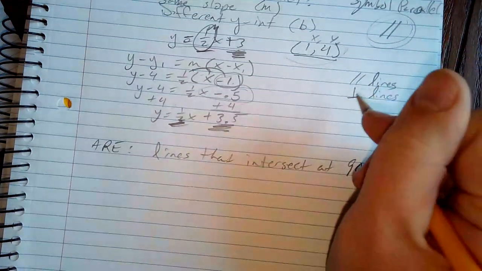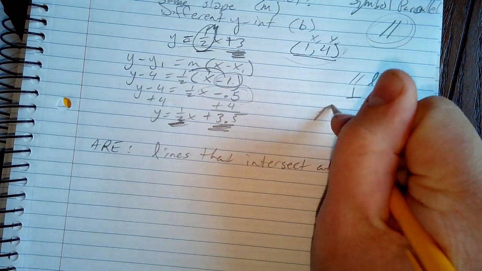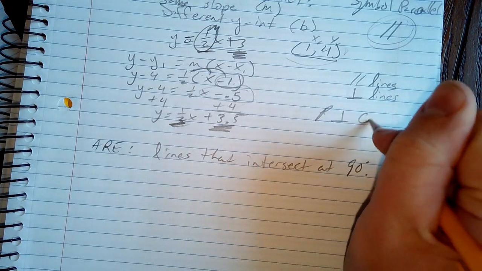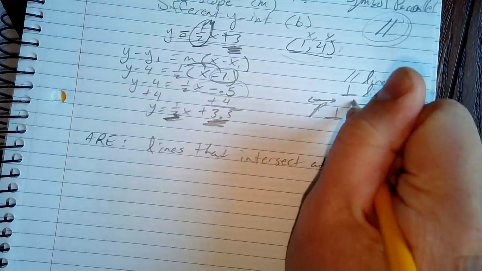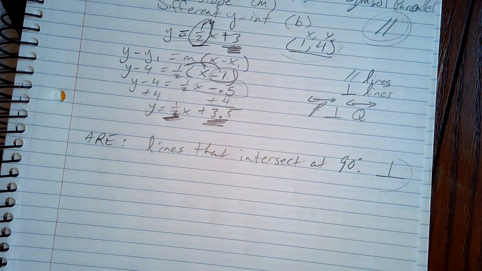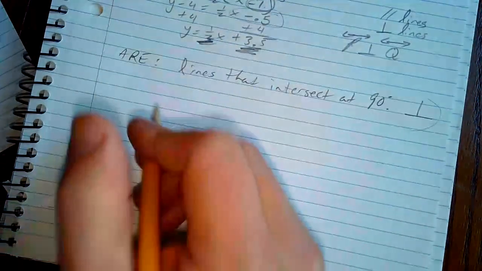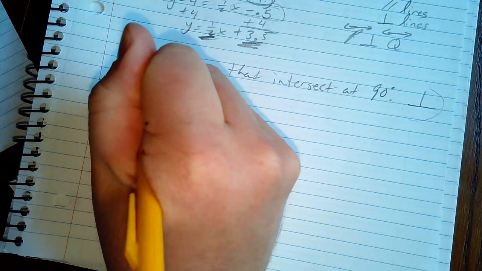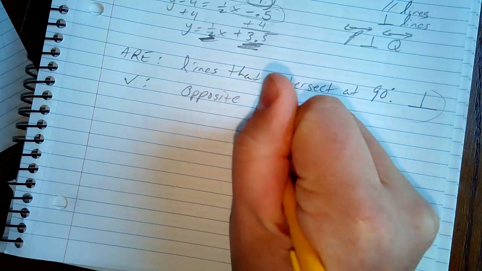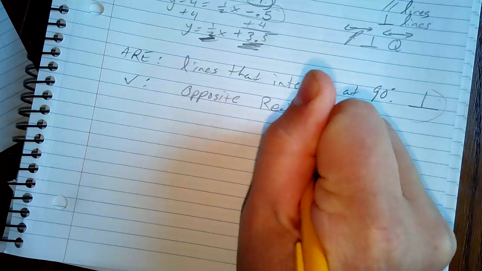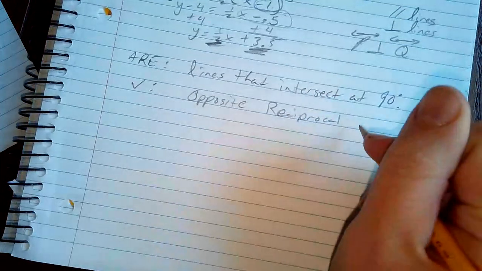Or we can say, line P is perpendicular to line Q. Pretty simple, huh? And we can put our symbols over the top of them. So geometry is kind of writing in shorthand. But lines that intersect at 90 degrees are perpendicular. How to check to see if lines are perpendicular is we look at the slope. Remember, we're looking at our m. And we want to make sure that they are opposite, meaning one is negative, one is positive. Reciprocals, so flipping that fraction. And you remember all numbers are fractions.